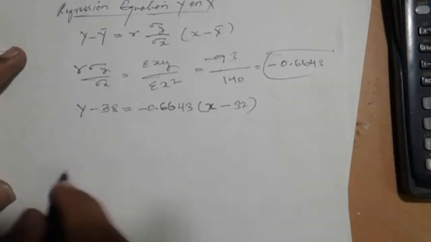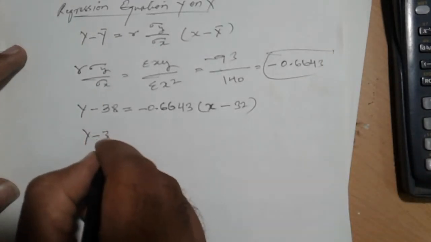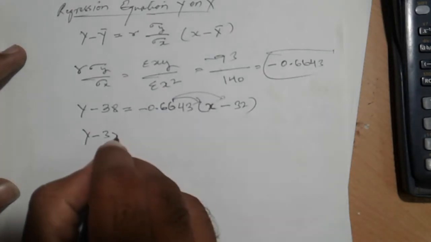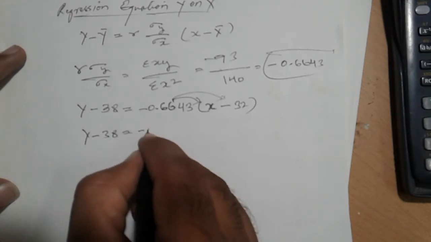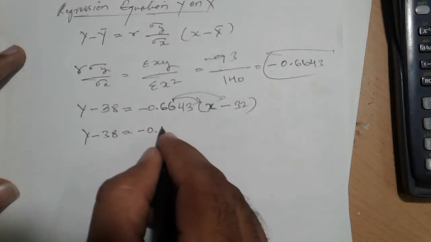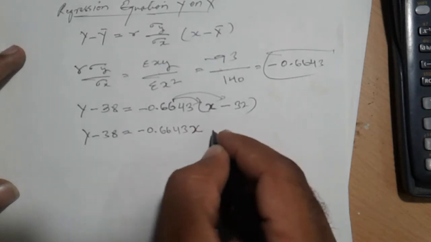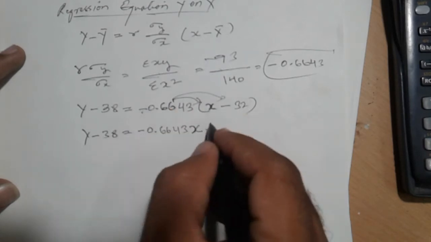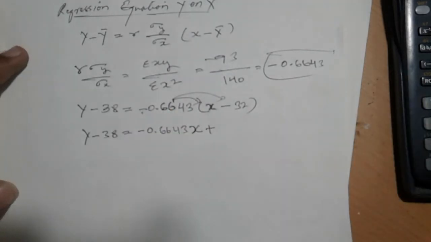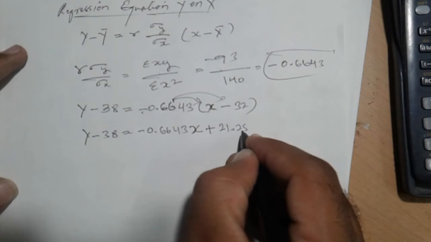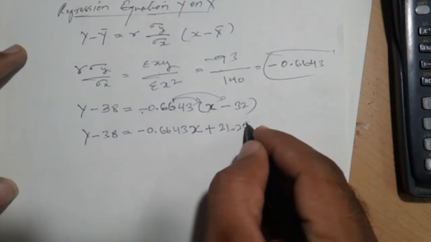Now solve this. First we have to multiply this x with 32. So this 38 remains the same, minus 0.6643x if you multiply with x. Then minus into minus is plus, multiply this 0.6643 into 32. We are getting 21.25, 26 we can take, 21.26.